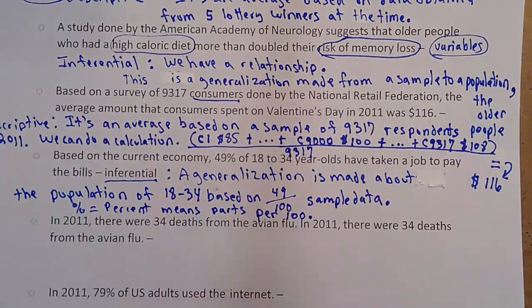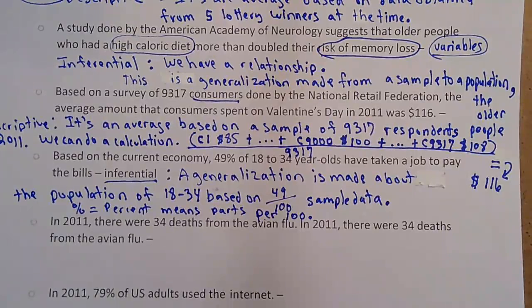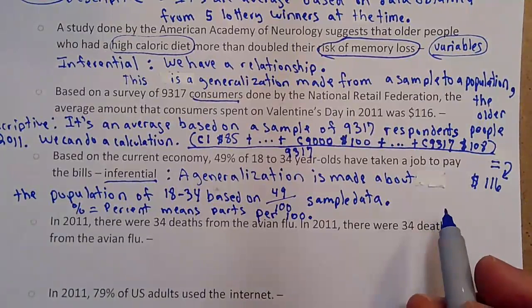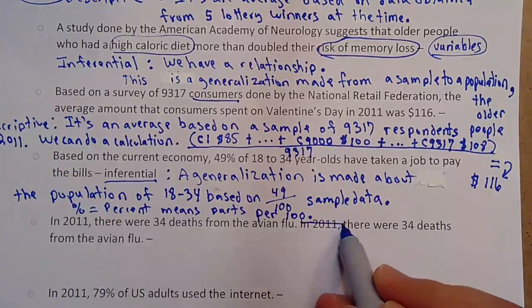So 49 out of 100 of all those 18 to 34-year-olds have taken this job. And so this is a generalization. It's made about the population, and you're taking it from a sample. So remember, when you're taking samples and making generalizations about a population, that's going to tend to be inferential.